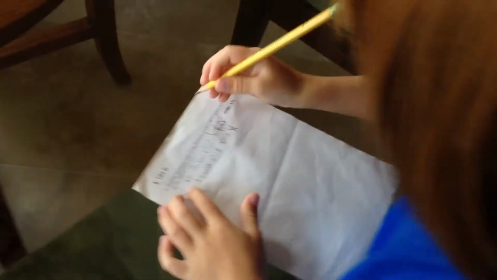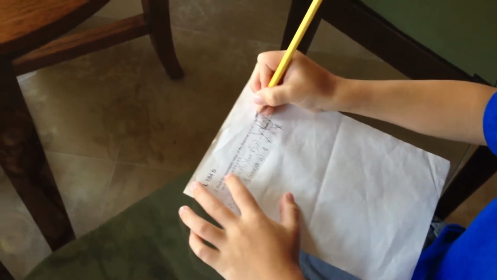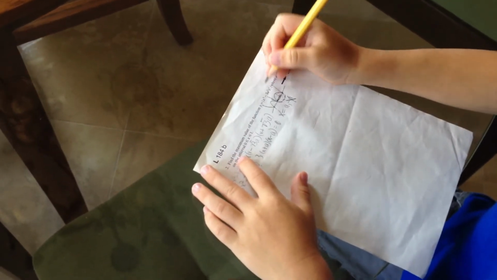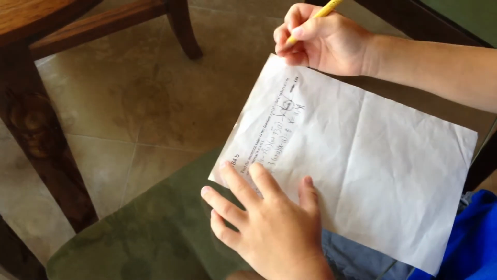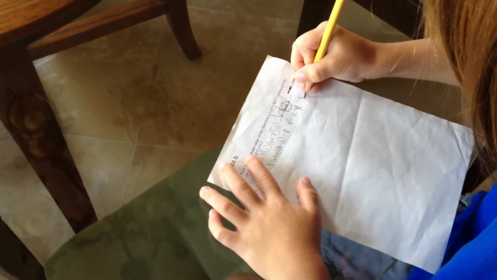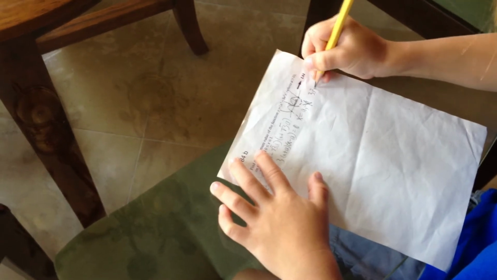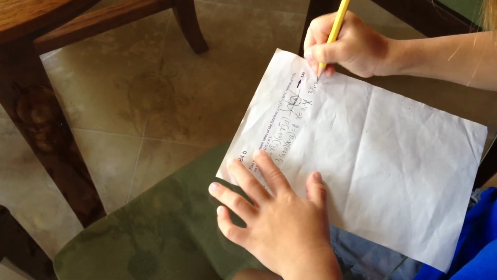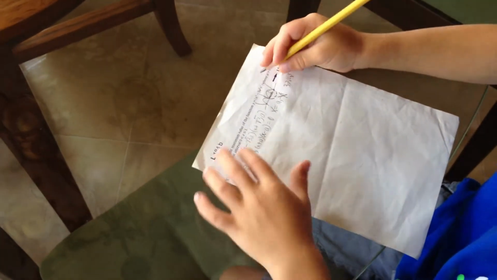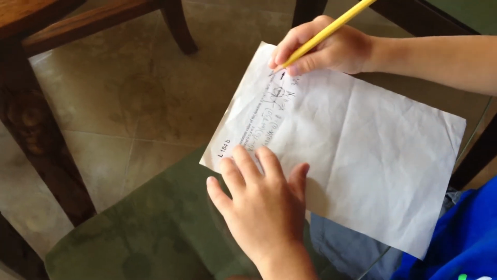So times a negative, 3a squared x minus x cubed. Okay, so now we drop the absolute value.